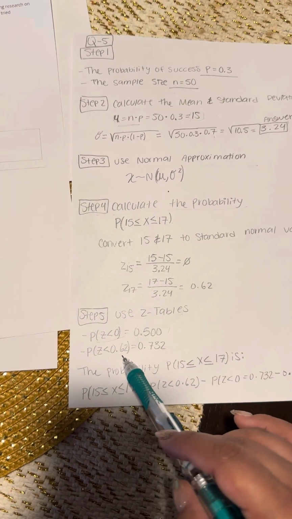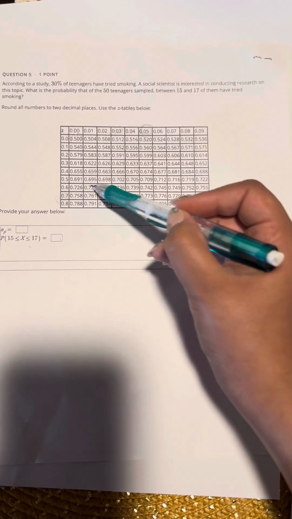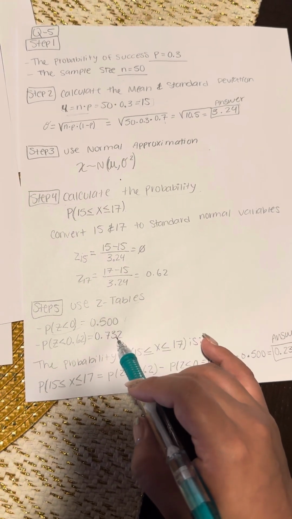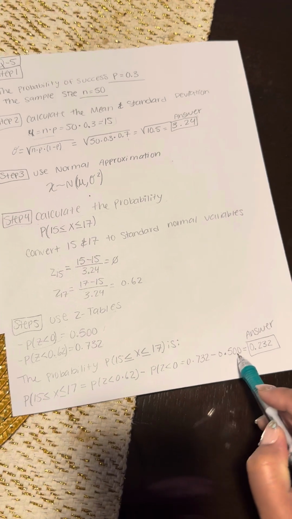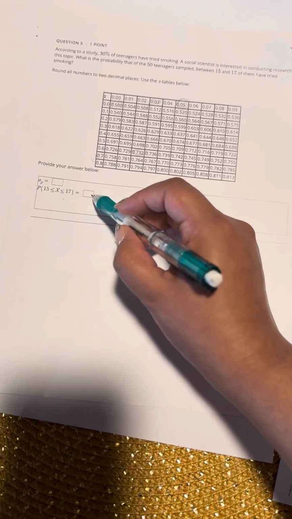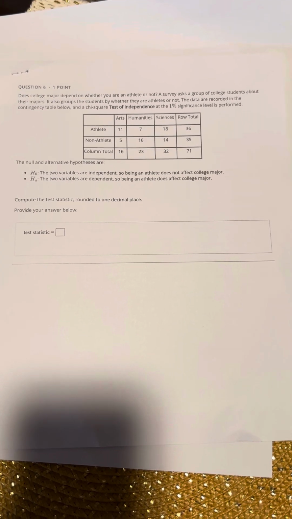So it might be confusing how I got this, but using the table, I got 0.500 because it's zeros, right? So it would be this one. And then since I got 0.62, you would do 2 right here, right? Then you go down, and then this would be the 6. So this is how I got 0.7073. Then you subtract these two, so you have your answer like this, and this would be the answer for that.